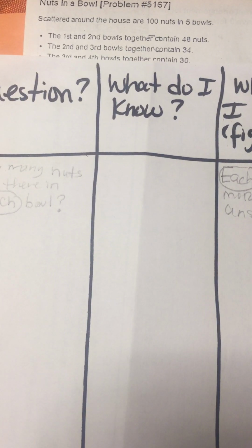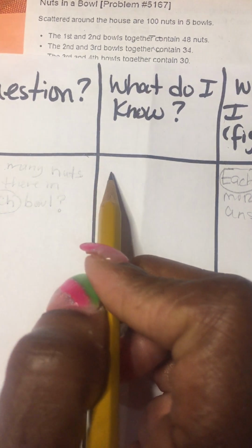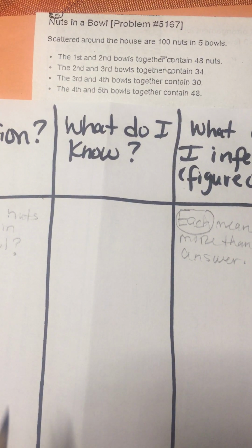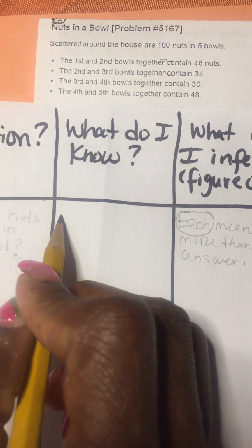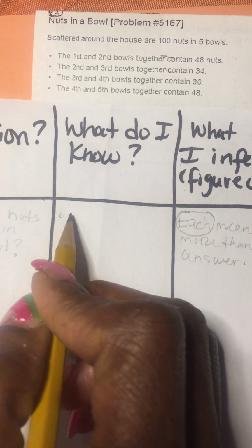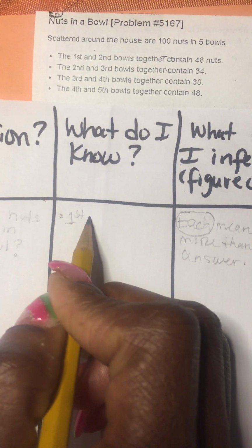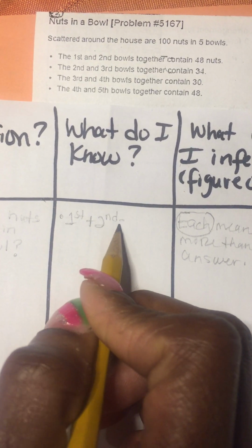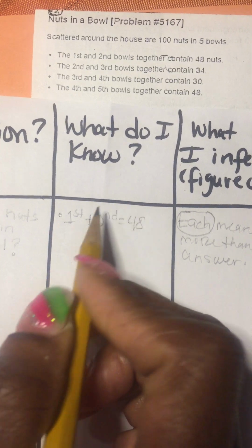All right, what do we know from the problem? We know how many pieces of information? We know 4 pieces of information. We know that the first and second add up to 48.